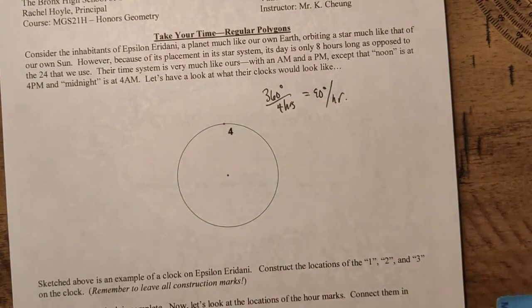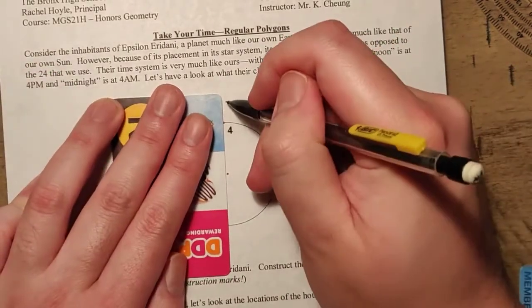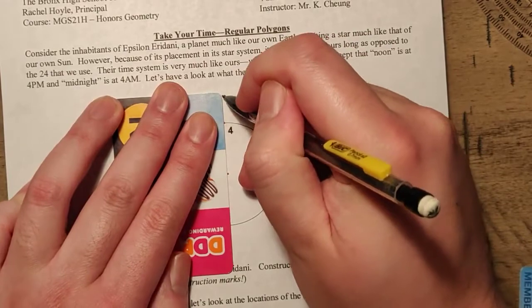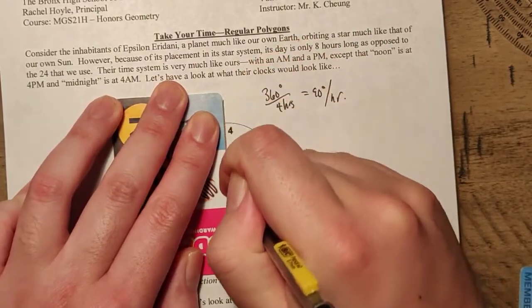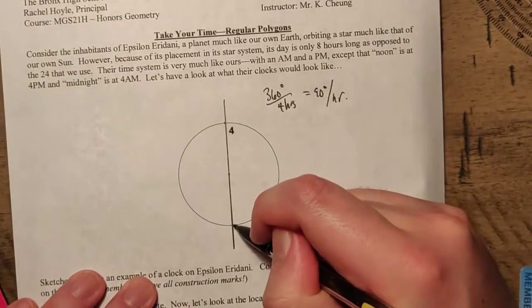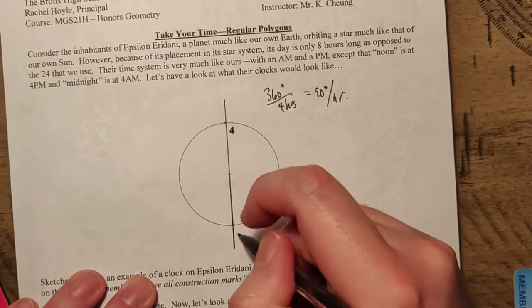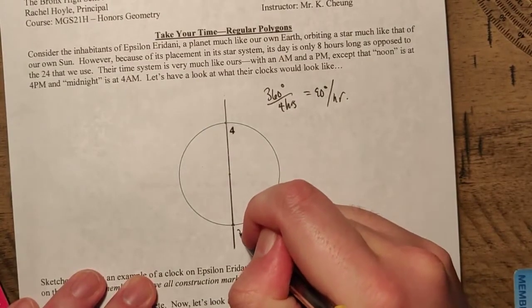So I'm going to go ahead and do that here. Take my trusty straight edge and sketch this so we can see what's going on. The nice part is that we were given the 4 and the center of the circle. Over here on the opposite side, that's 180 degrees, which is 2 hours away from 4. So that makes sense for this to be the 2.